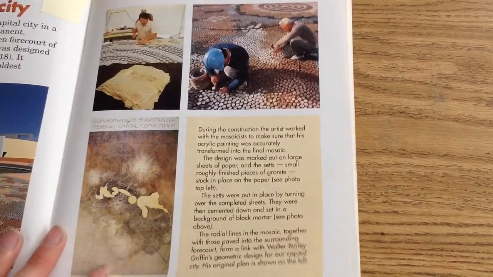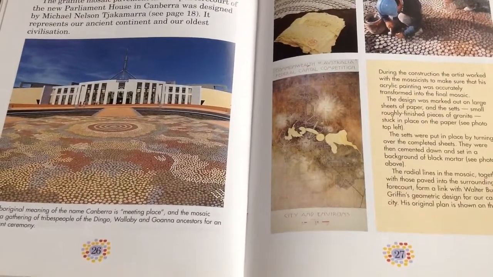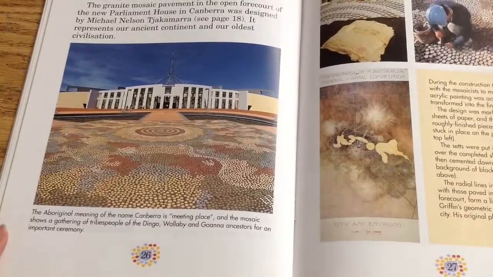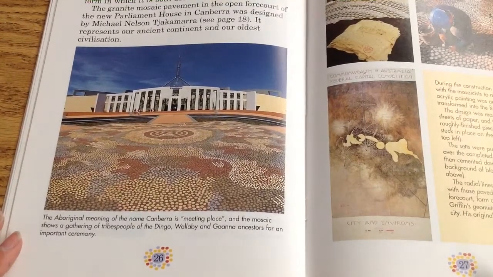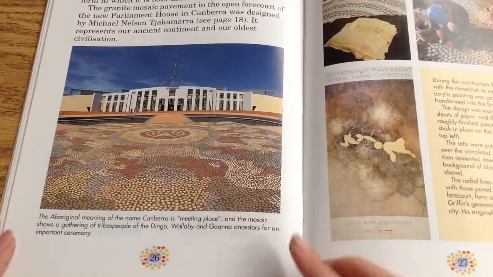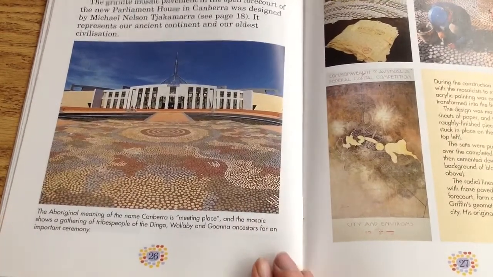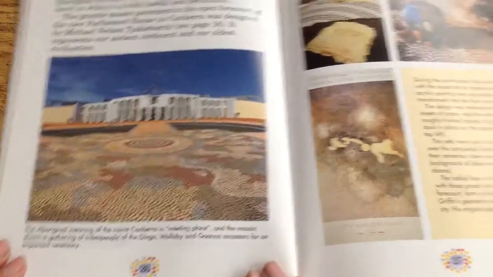Aboriginal art can now be seen in the capital city. This is a granite mosaic pavement in a government building. And you guys remember that mosaic is little pieces of tile or stone, but it's made to look like a dot painting, but it's not paint, it's a mosaic.